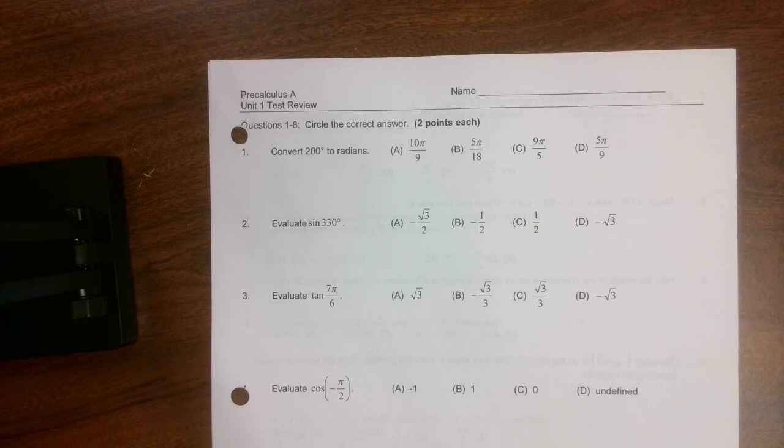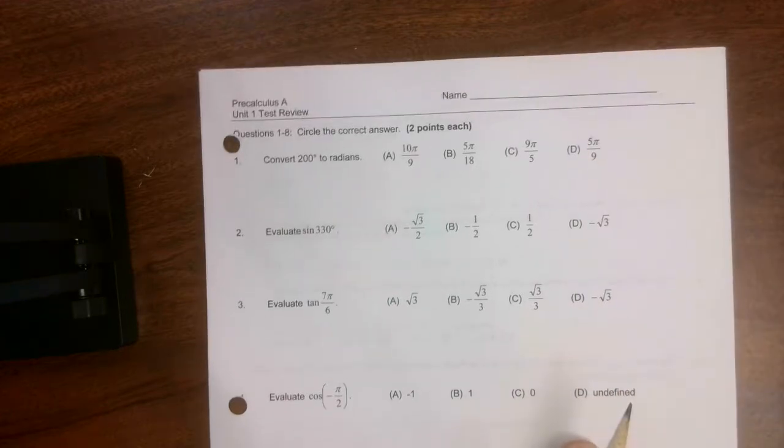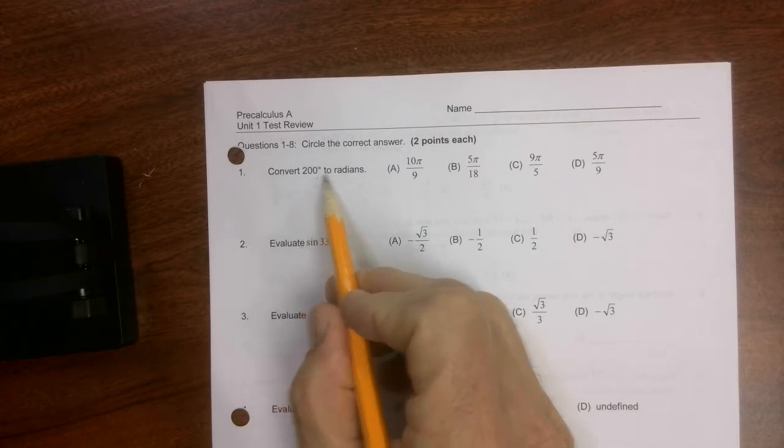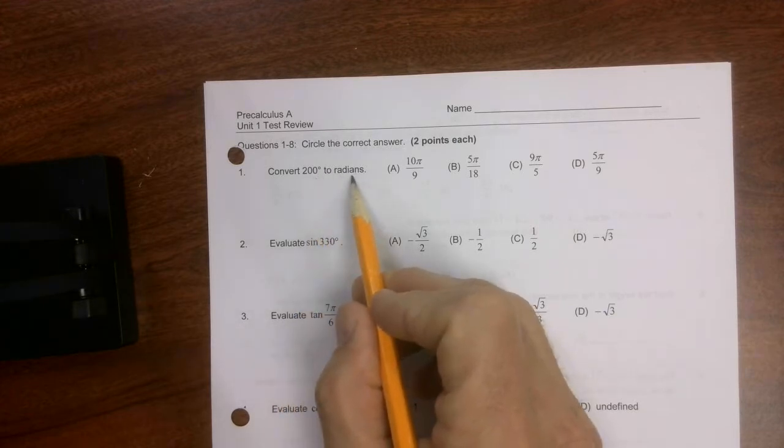All right, well, here's your Unit 1 test review video. We'll start with good old number 1. It says convert 200 degrees to radians.